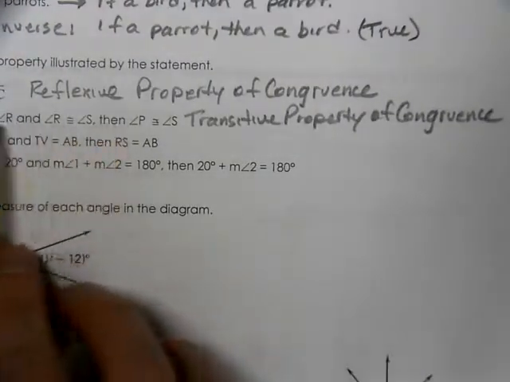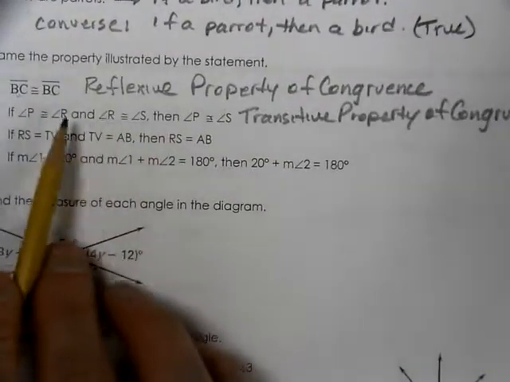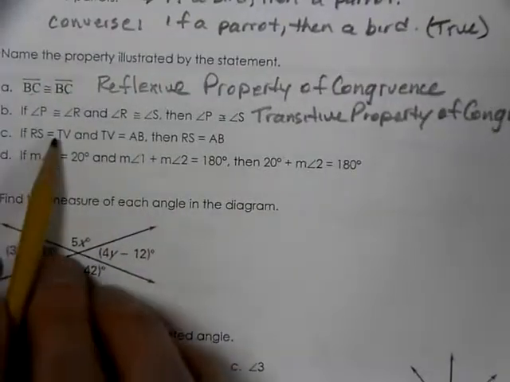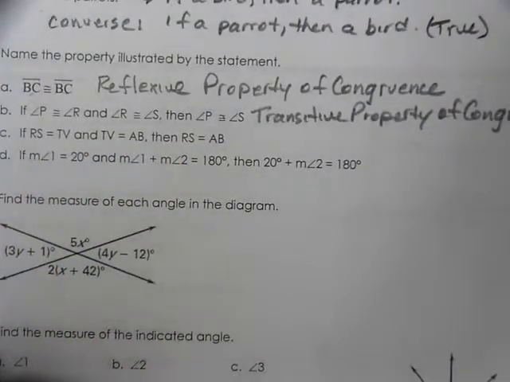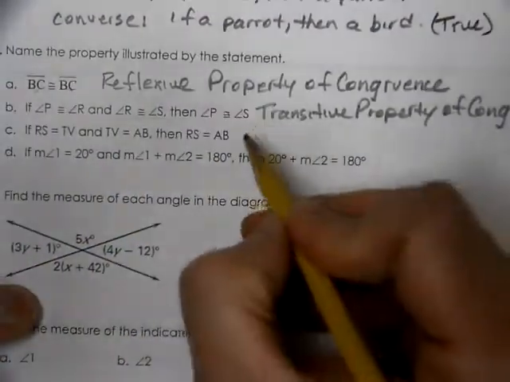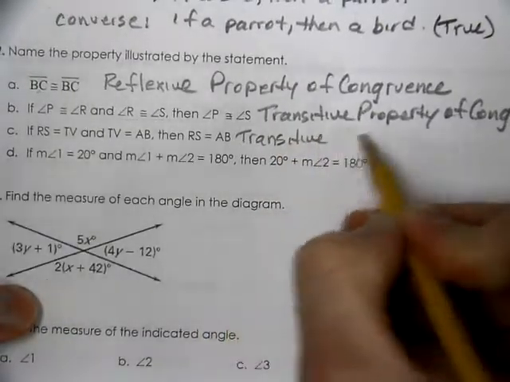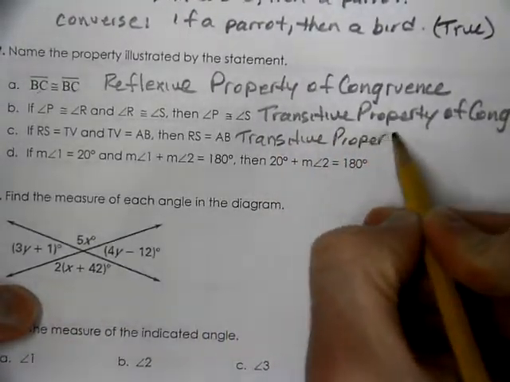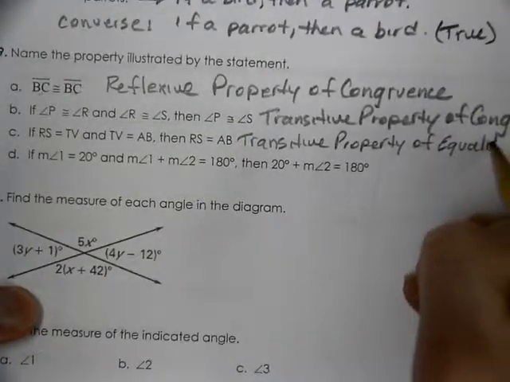Okay, notice substitution would be incorrect for that. You can't substitute with congruent statements. But equal statements, you could use substitution. Substitution property of equality. But it's got that 3-part to it. I would imagine that they're looking for transitive property of equality.